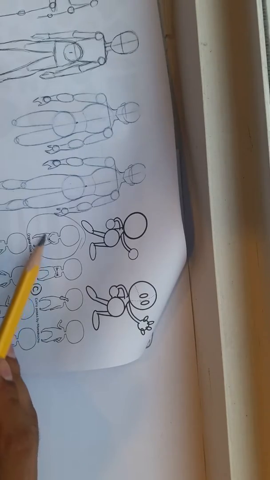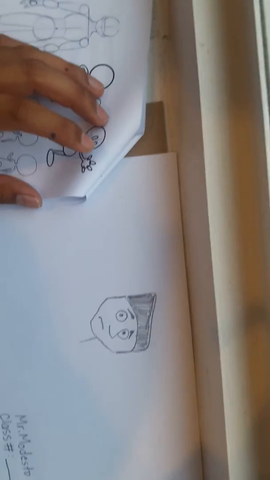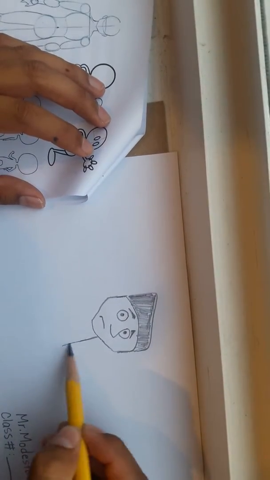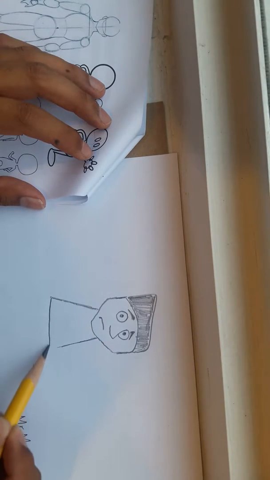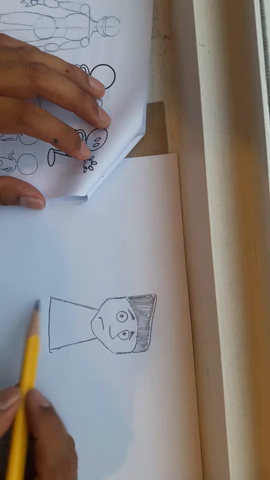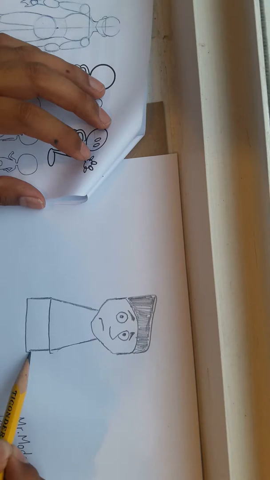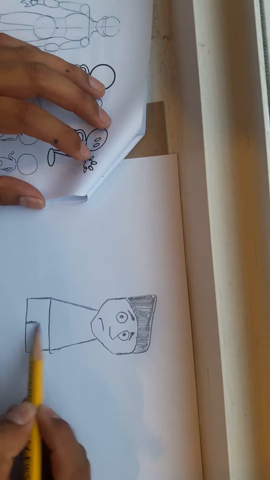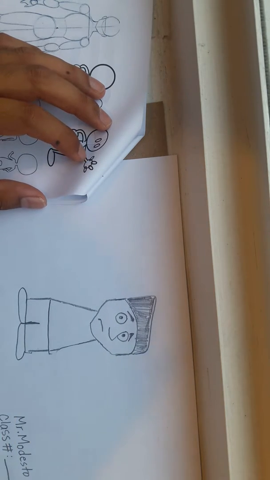So I'm going to probably look at the hand gestures over here. Maybe he's texting somebody. So what I'm going to do is I'm going to create kind of like a trapezoid over here. And then after that, I'm going to create a box on the bottom. And this is going to be his pants. And right over here, it's going to be his shorts, right?